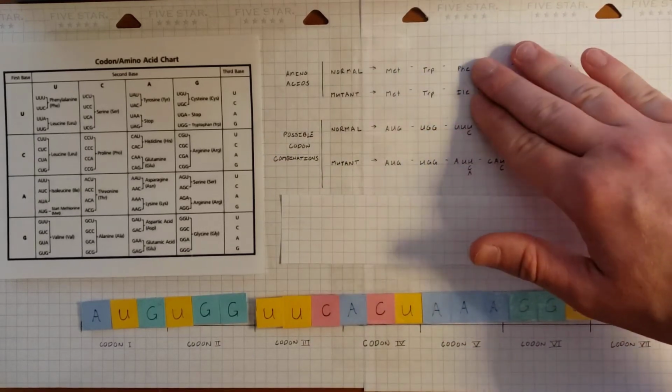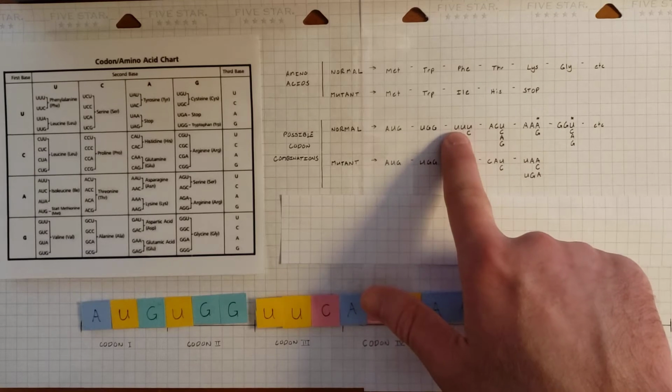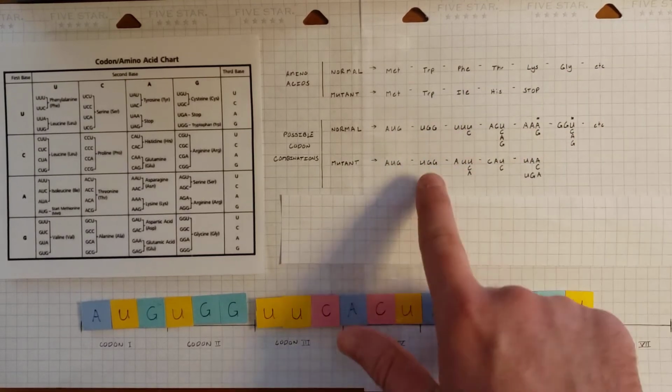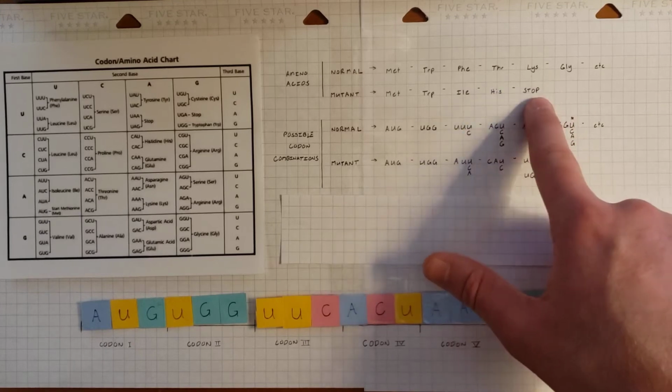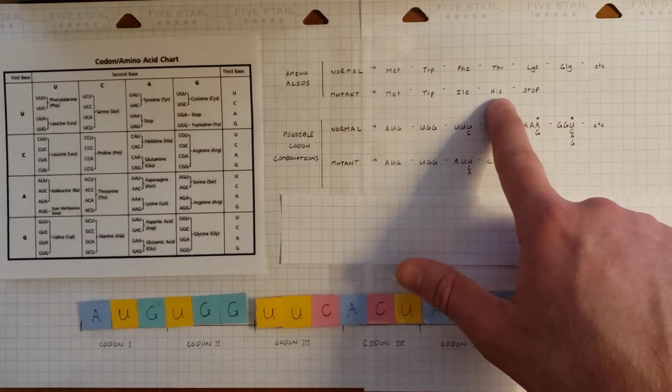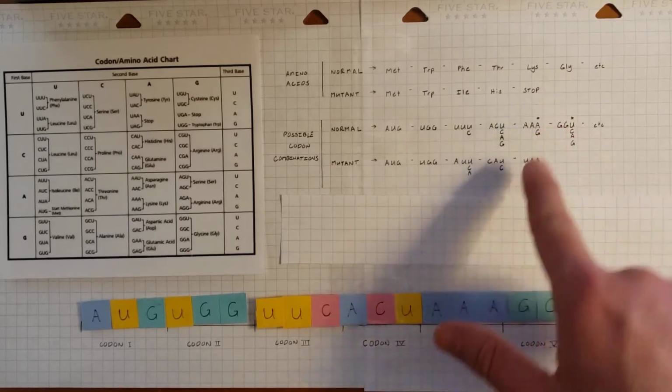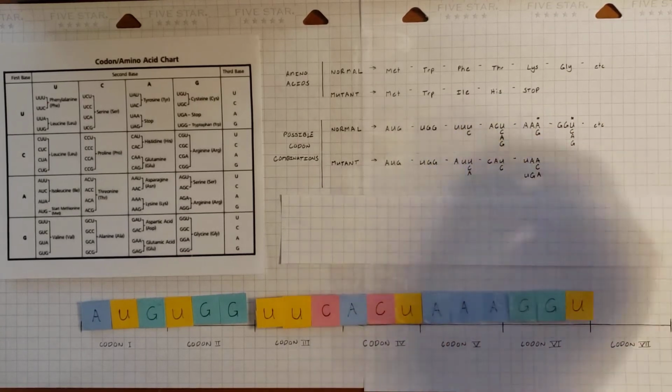They're coded by completely different codons, and we're going to write those down, as well as the codons for the rest of the protein. And we have to remember to write the stop codon. If histidine is the last amino acid in this protein, there has to be a stop codon. Let's write that down too.